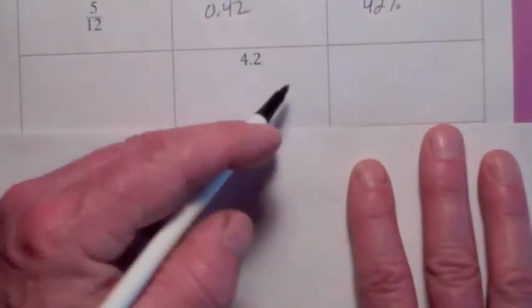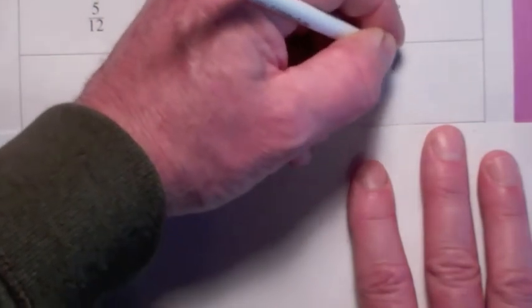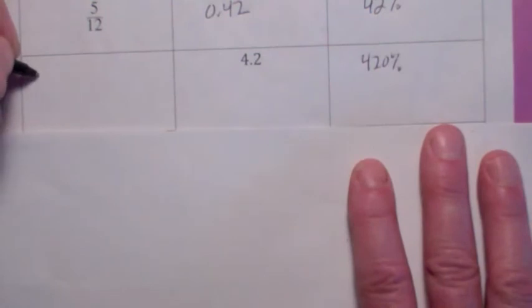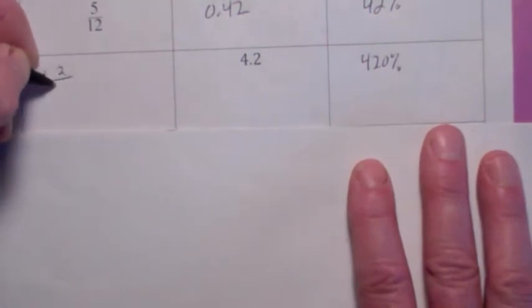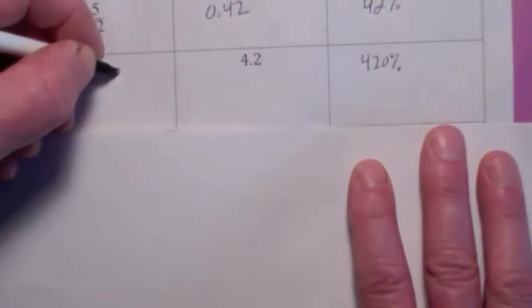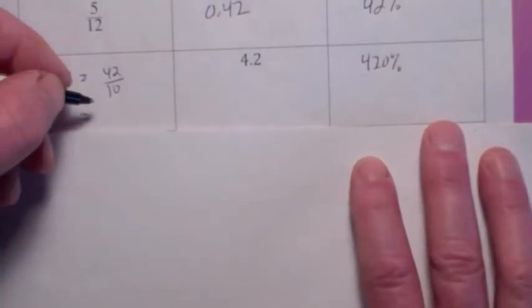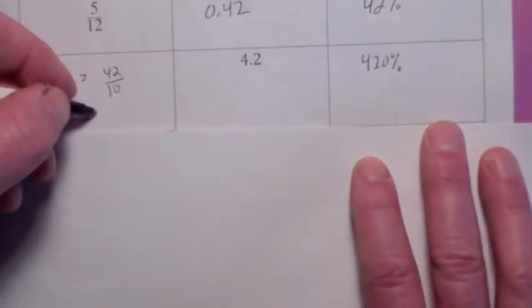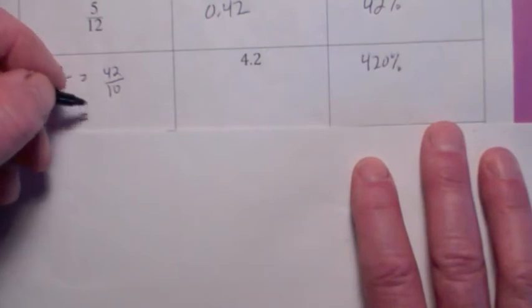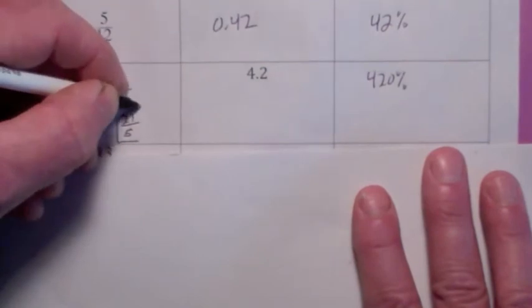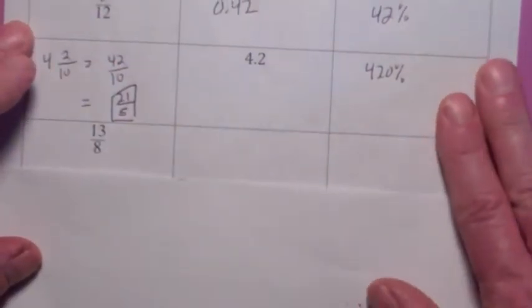Okay, the first one, 4.2, as a percent, remember you move the decimal 2 to the right, so it becomes 420%. Now as a fraction, it would be 4 2/10, right? Which is the same as 42 over 10, which can be reduced, I believe. If you factor and cancel a 2, I think you get 21 over 5. You can check that. 21 over 5.